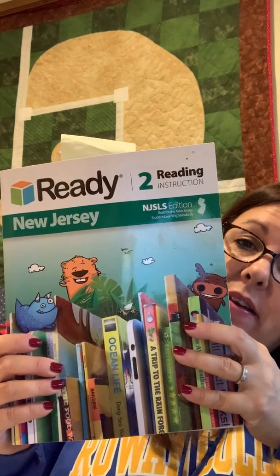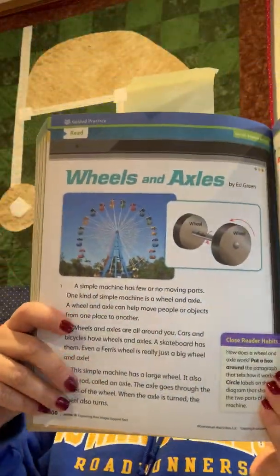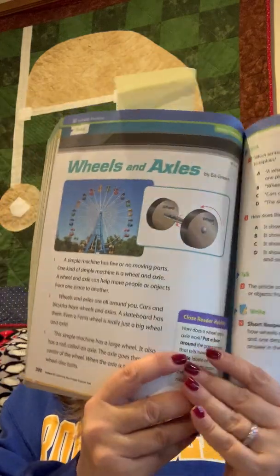Today you're going to need your iReady workbooks again. We are looking at diagrams, parts of a diagram, and what that tells us. So today we're going to open up to page 300, Wheels and Axles. Go ahead and pause the video anytime you need to.